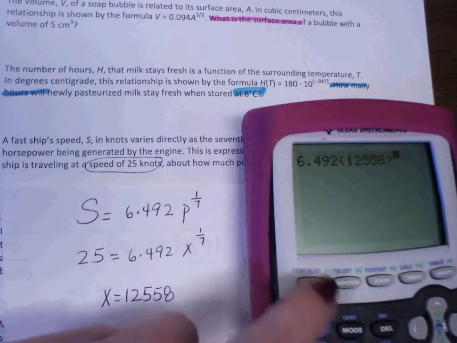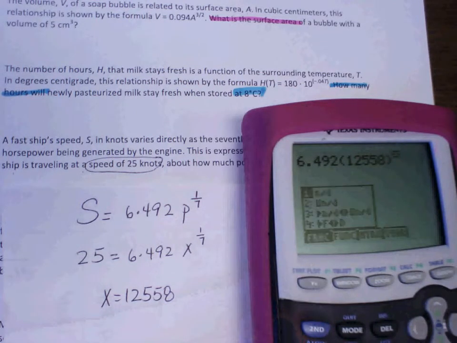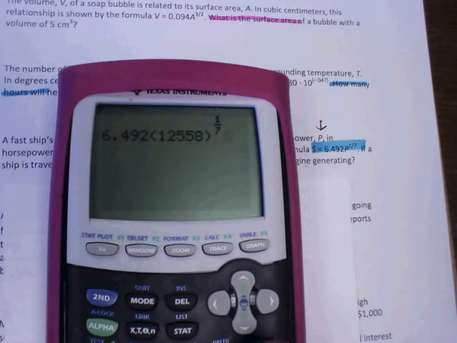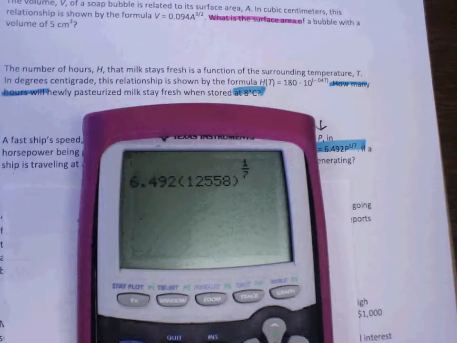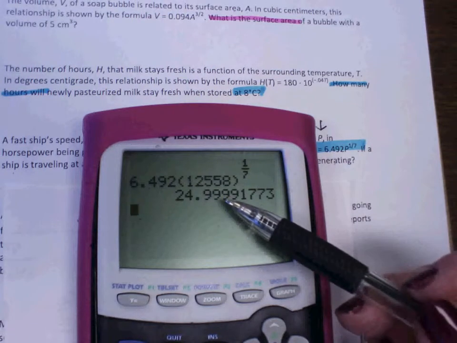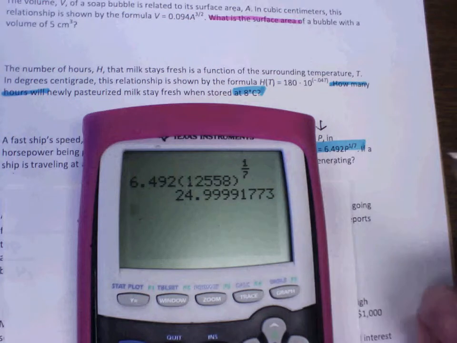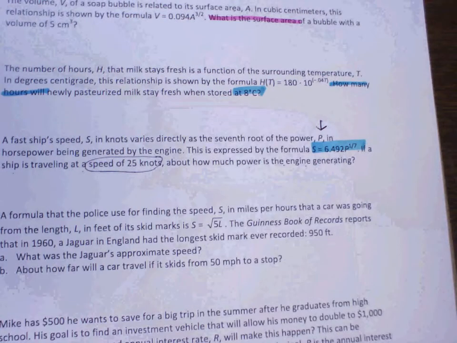All right, let's plug it in real quick just to make sure. So let's plug it in over here, right? Can you see it?